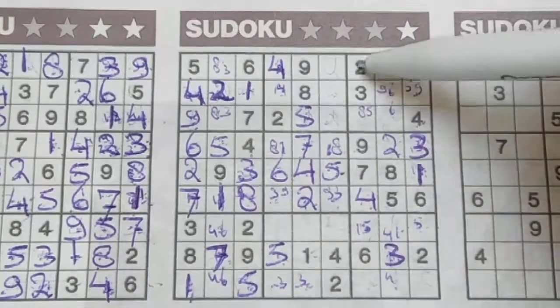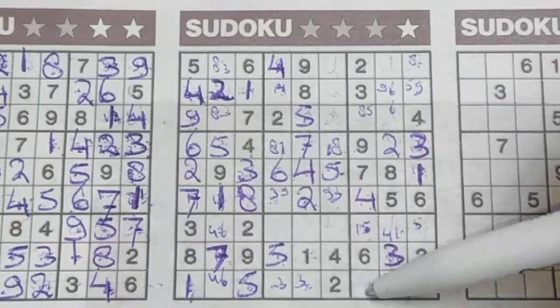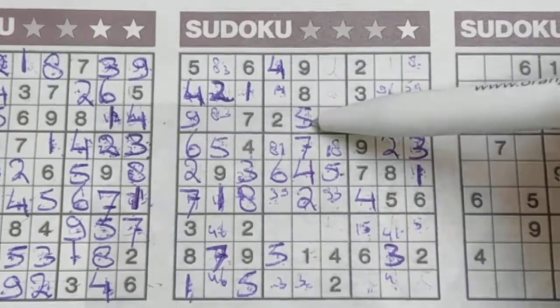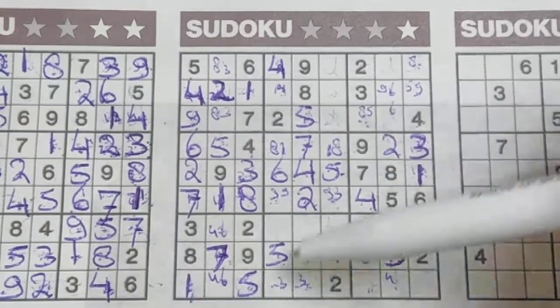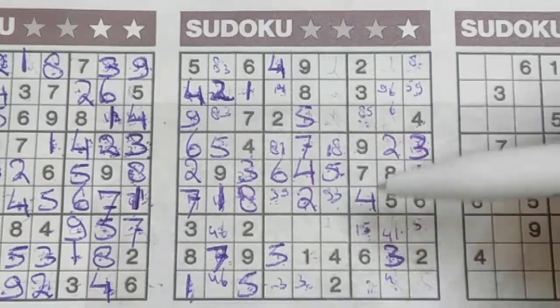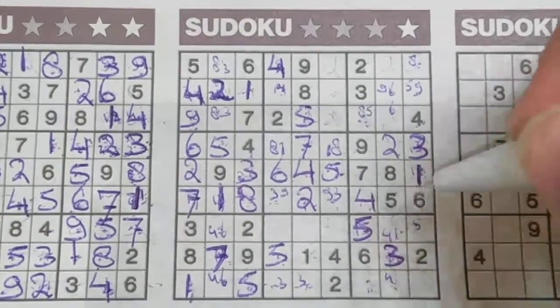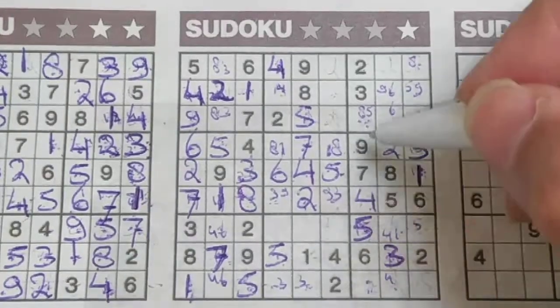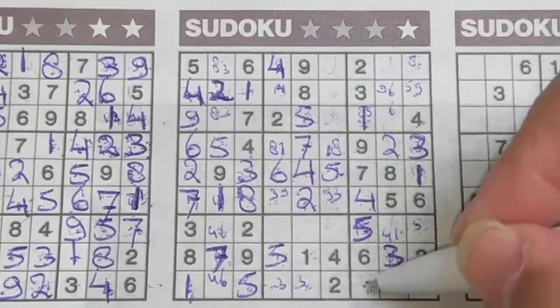In this column, the 1, the 8 and the 5 are missing. Here cannot be a 5. Here cannot be the 5. So 1 place left for the 5 should be here. The 1 and the 8 are left. We have a 1 here, so this cannot be a 1. This should be the 1. This should be the 8.